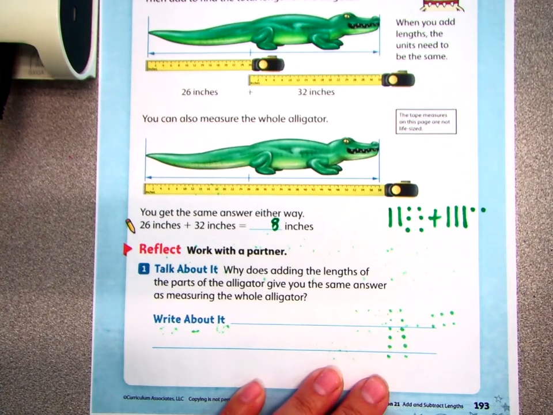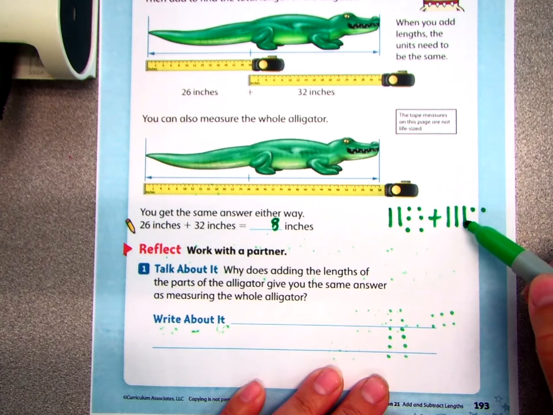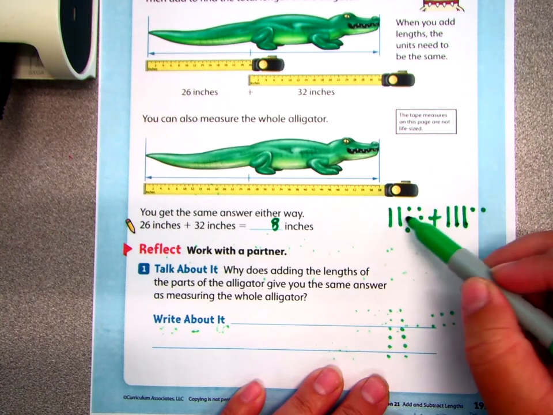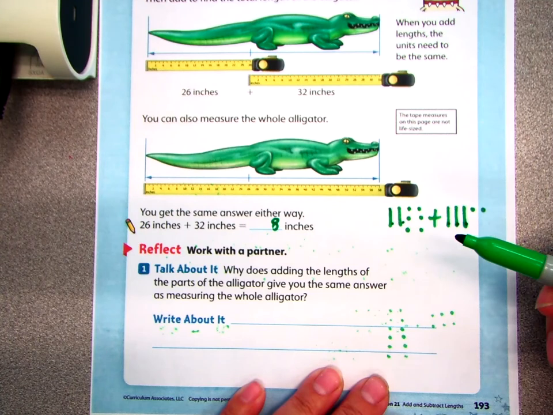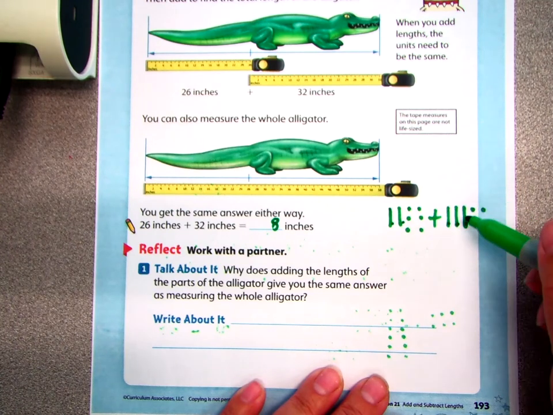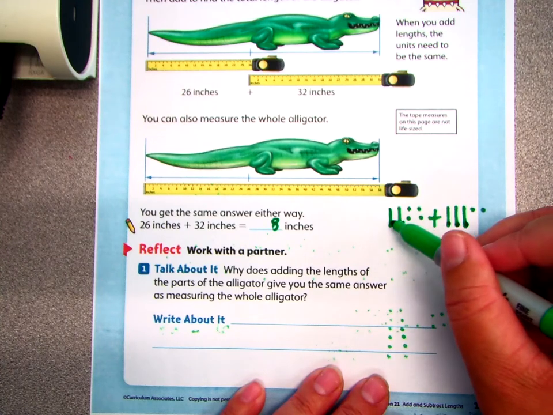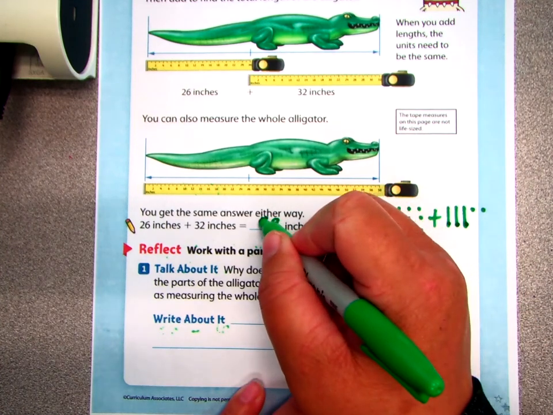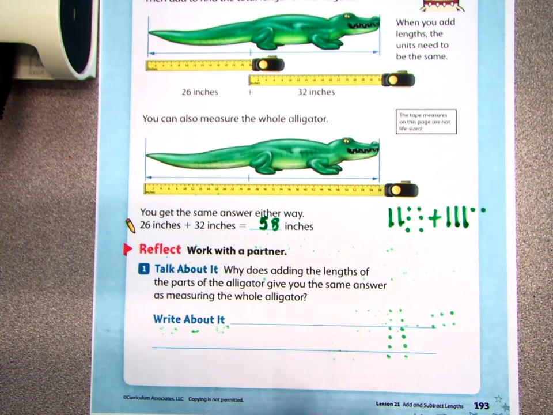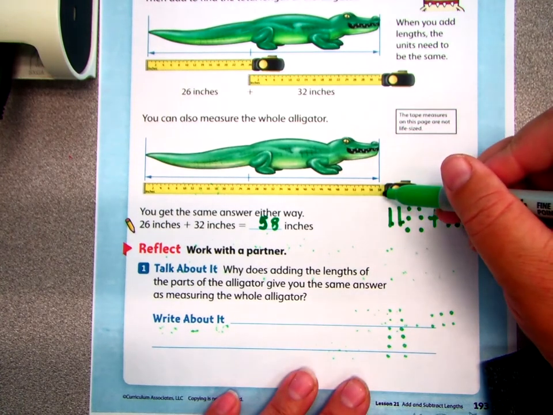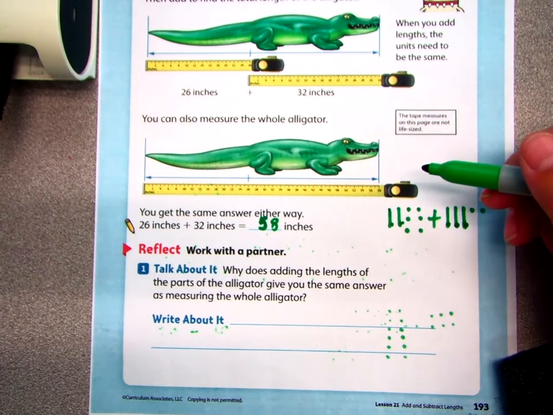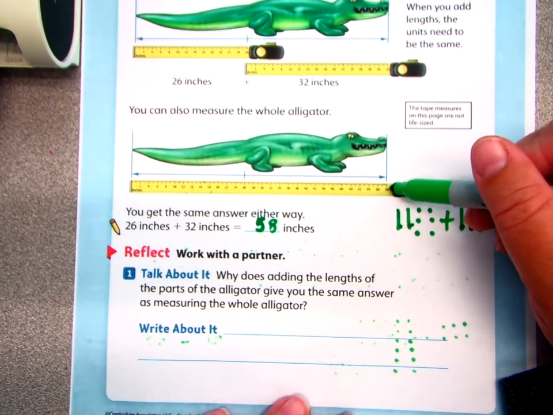So let's now count our rods. We got 1, 2, 3, 4, 5. And we know each rod represents 10, so we can skip count. 10, 20, 30, 40, 50. And that goes in our tens place. So our answer, 26 plus 32 equals 58 inches. That's the total length of our alligator. And you can check yourself by just simply looking right here at the tape measure here.